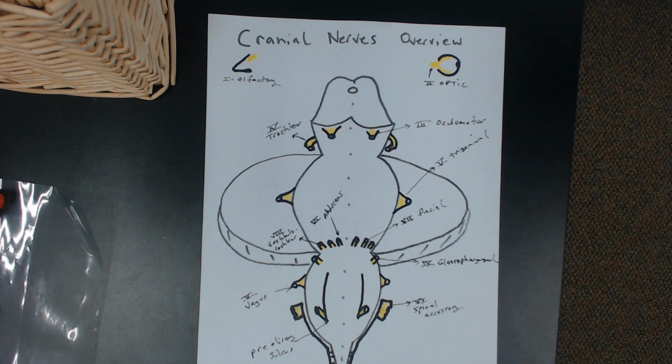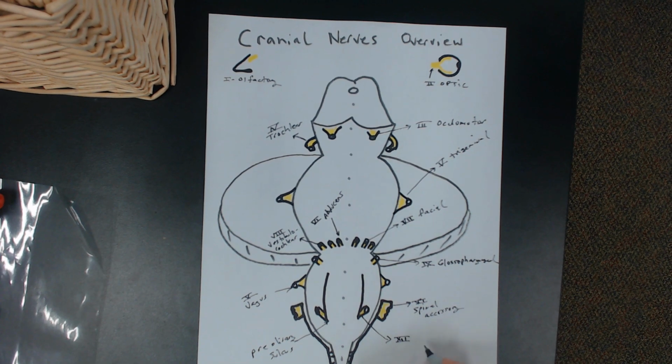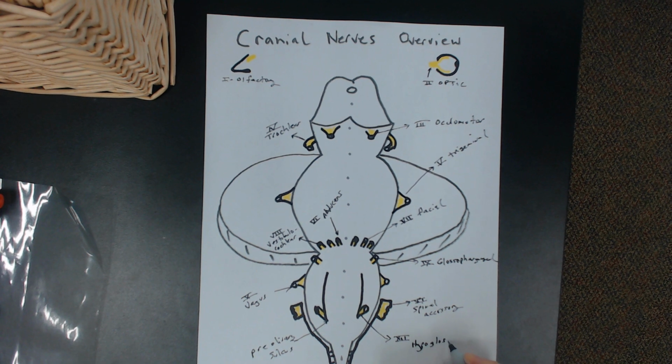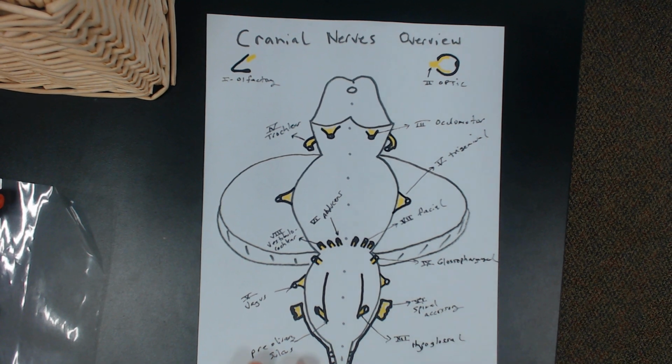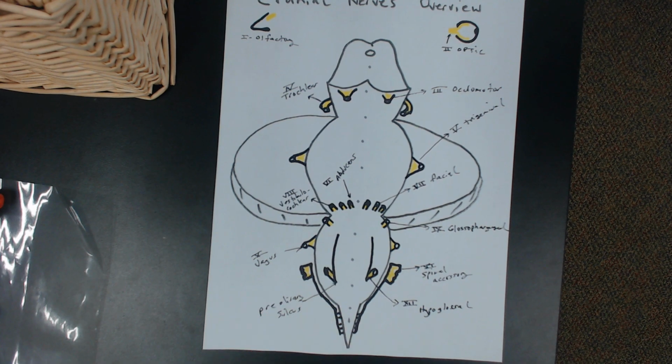So cranial nerve number 11 comes out of the cervical vertebra, ventral gray horn. But cranial nerve number 12 arises directly from the medulla in the area of the preolivary sulcus. And cranial nerve number 12 is, anybody know? Hypoglossal, right. Hypoglossal. Okay. Hopefully that's clear.